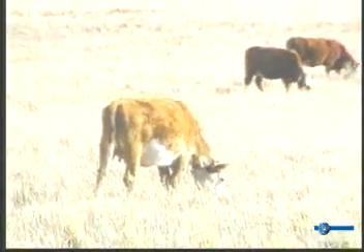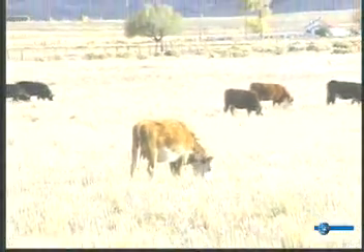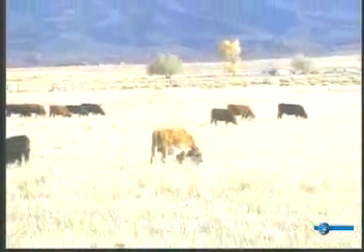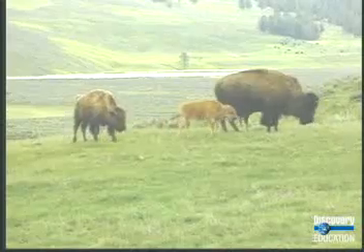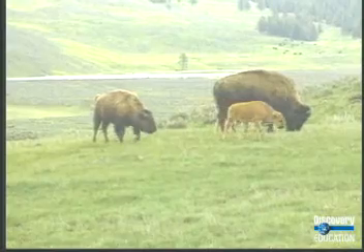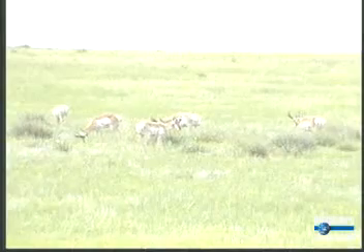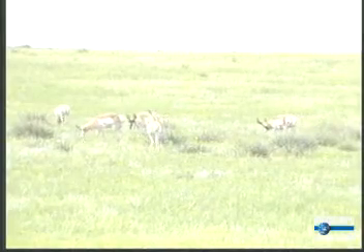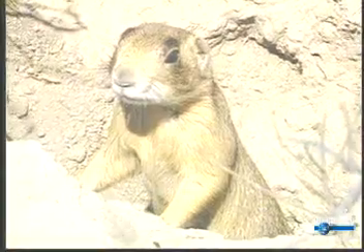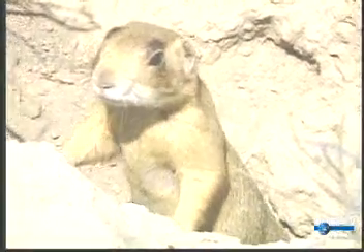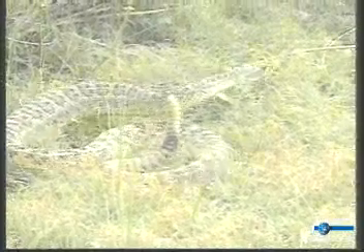Most of the short grass prairies are used to raise large animals such as cattle and horses for commercial purposes. In the natural short grass prairies that remain, herds of wild animals such as bison and antelope can still be found. In addition, there are smaller animals such as prairie dogs and diamondback rattlesnakes.